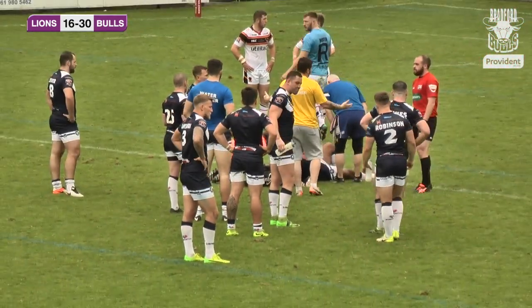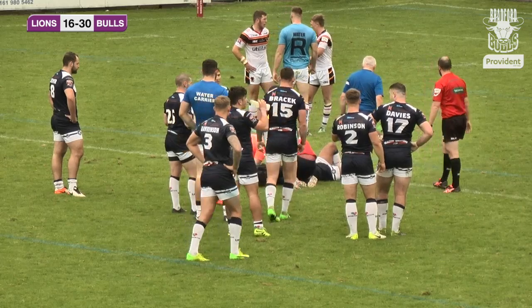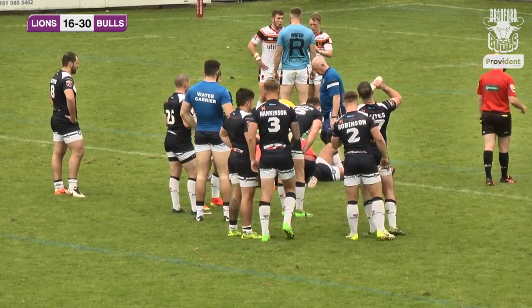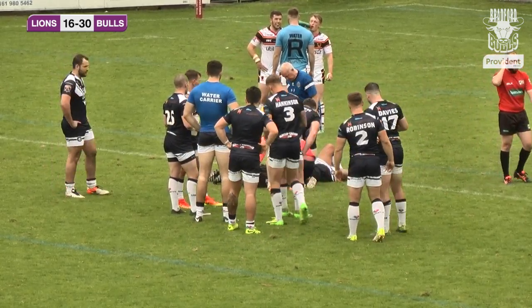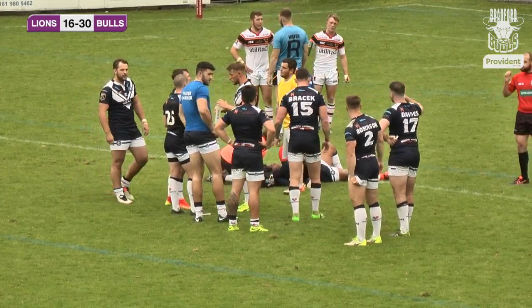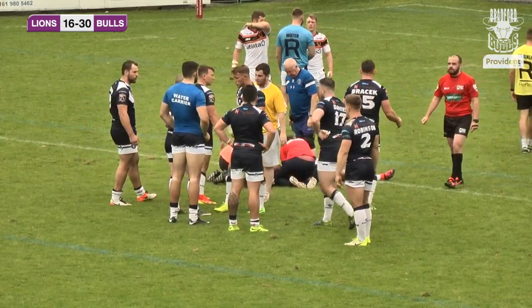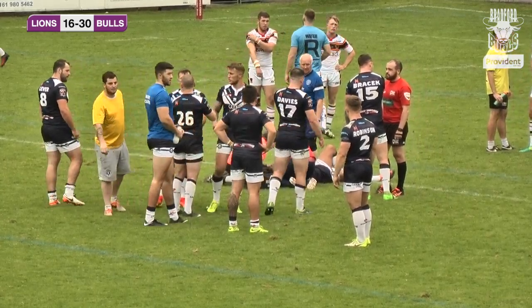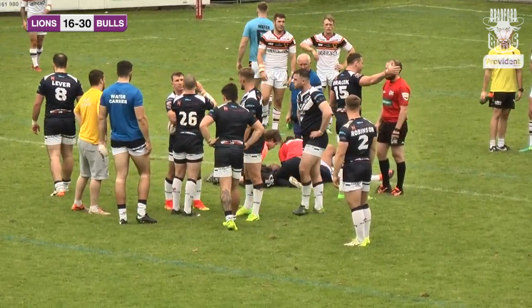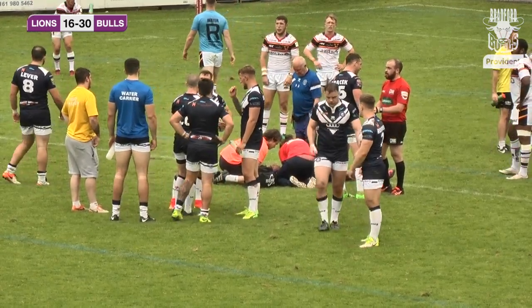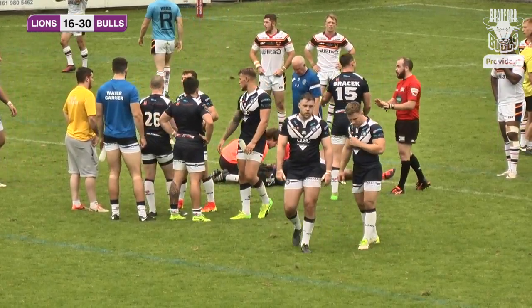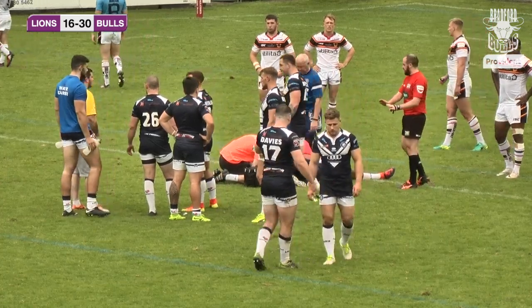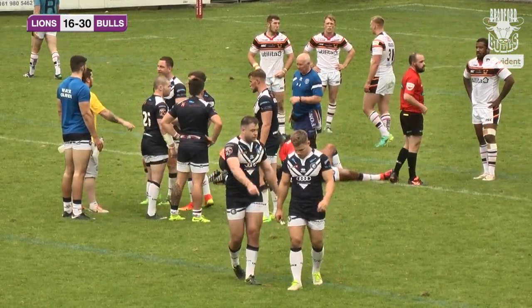Well, Mark, we spoke at the start of the game about the stats from our stat man, about the number of cards that have been issued when these two meet in the fixtures, and this is another two now to add to that tally, and the referee again, Mr. Andy Sweet. So again, there's a lot of comparisons to be drawn there as to why these yellow cards have been issued, and who we had as referee on the day.